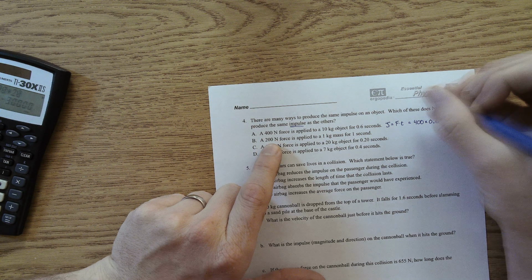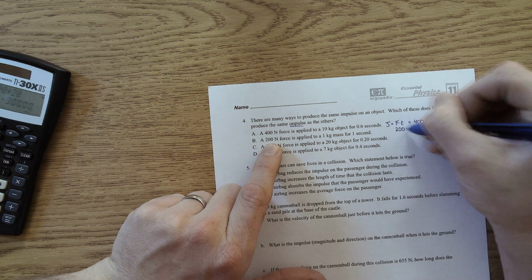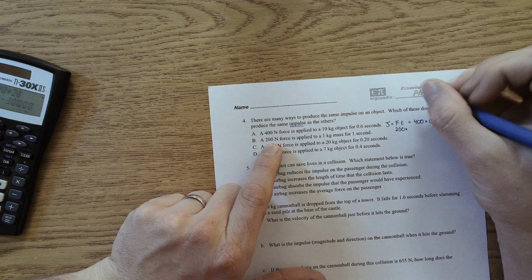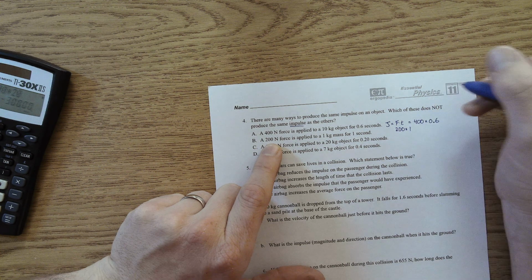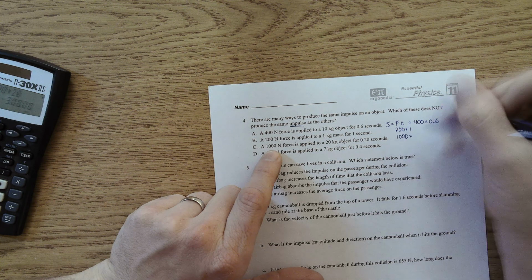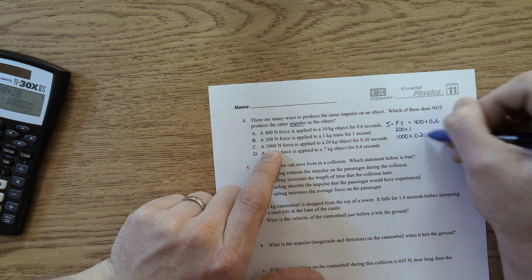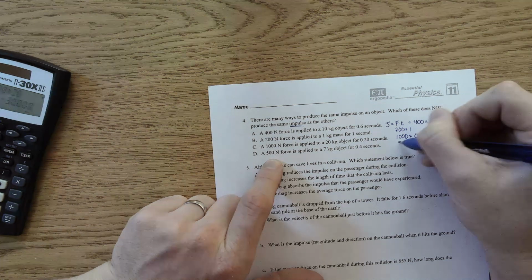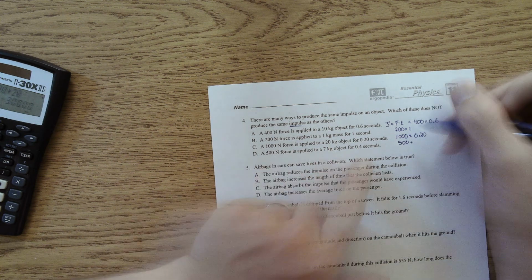In this case, 200 times 1. In this case, 1,000 times 0.2. In this case, 500 times 0.4.